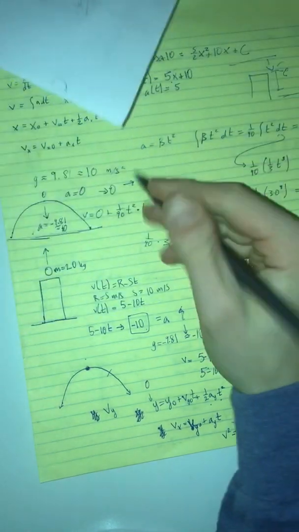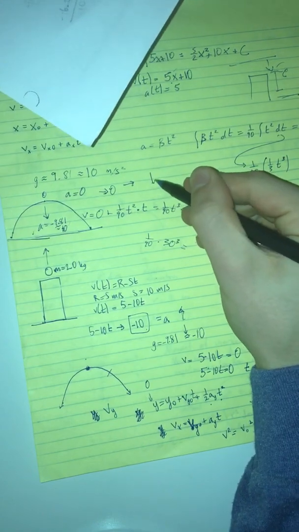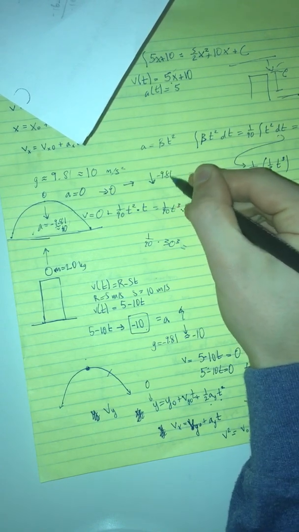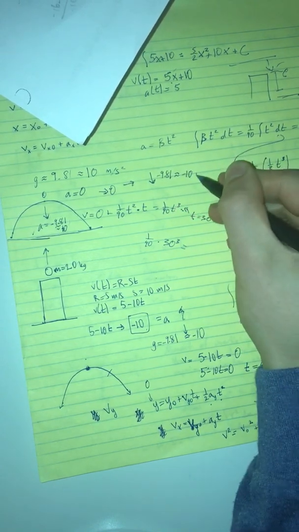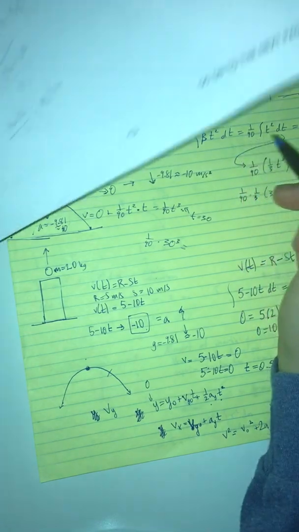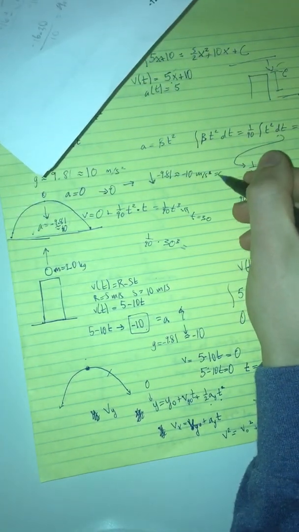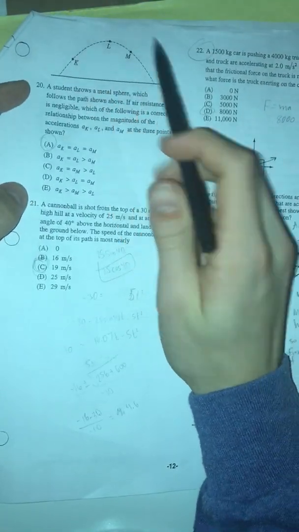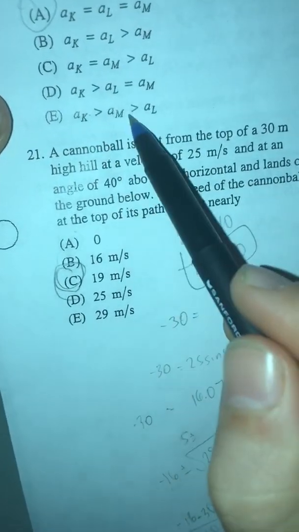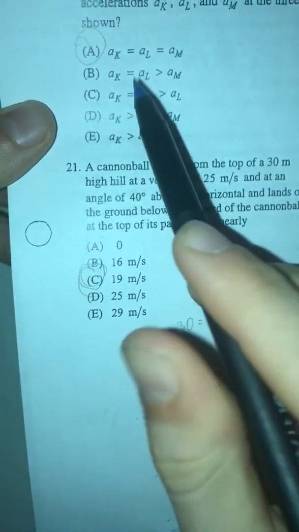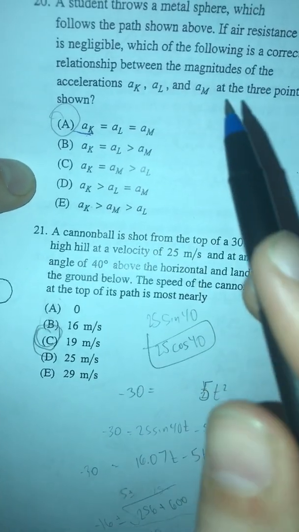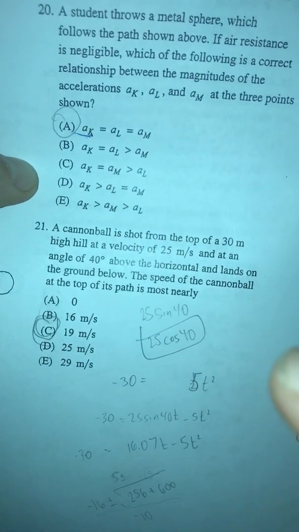And acceleration in the y direction is always the force of gravity, which is negative 9.81, or approximated to negative 10 meters per second squared. So what that's going to mean is that each point, no matter where it is along the projectile motion path, is always going to have the same acceleration. So we know that no acceleration will be bigger at certain points, and they're all going to be equal, as we can see. So answer choice A is going to be the correct choice.